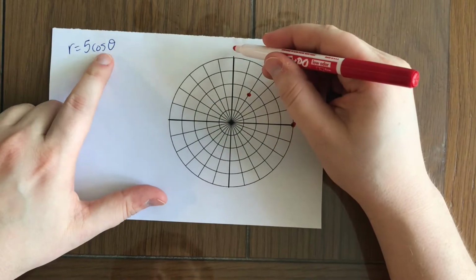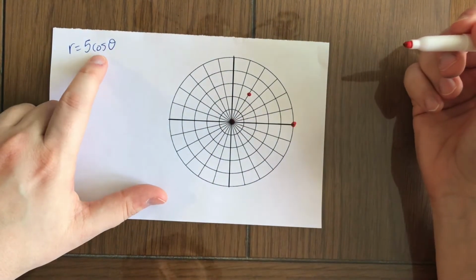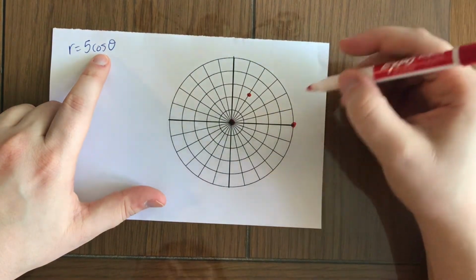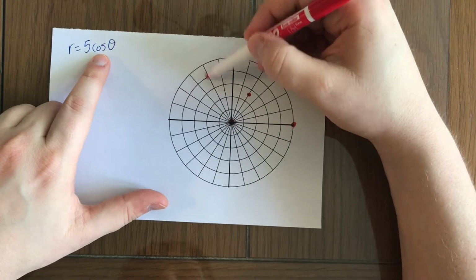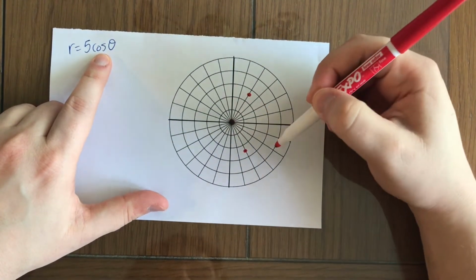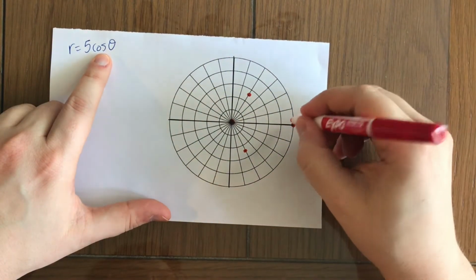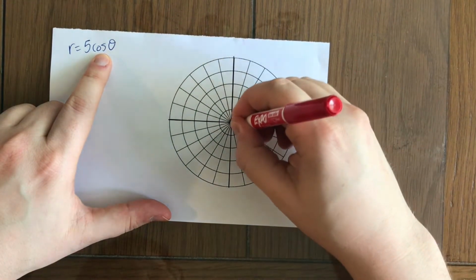And at 90, cosine of 90 is 0, so I'm going to be right here at 0. Okay. And if I were to plug in a couple other points, for example 2 pi over 3, it would be negative. So that's going to be down here at negative 2.5. And so forth.